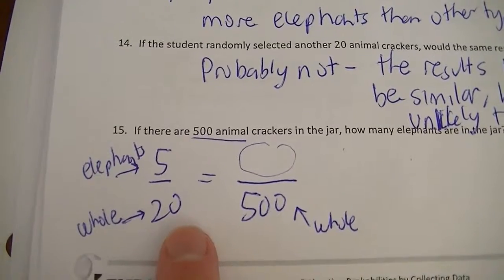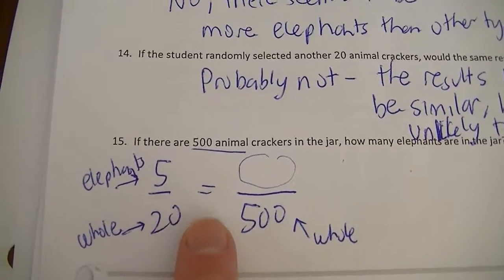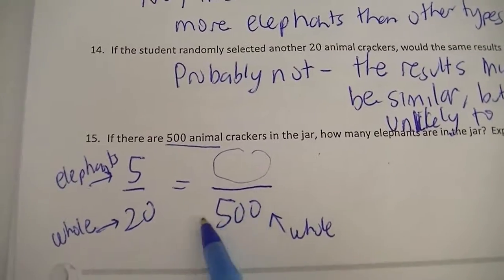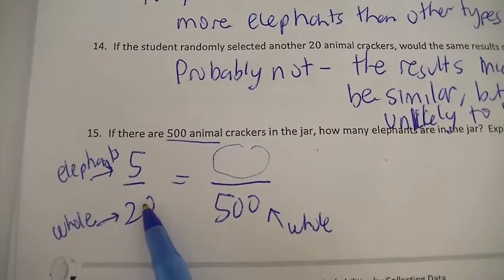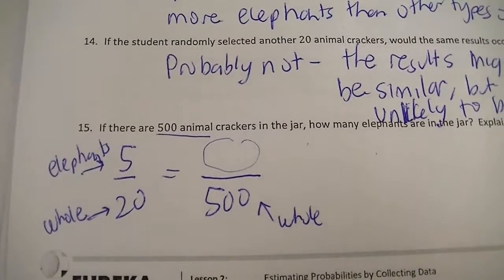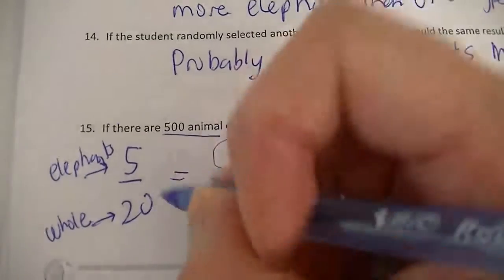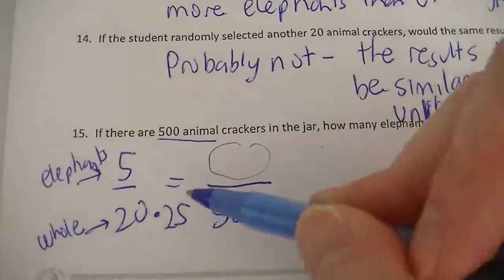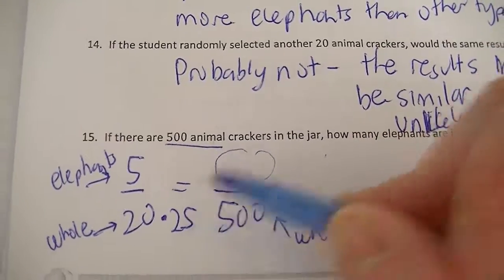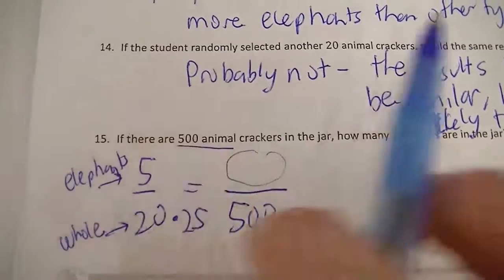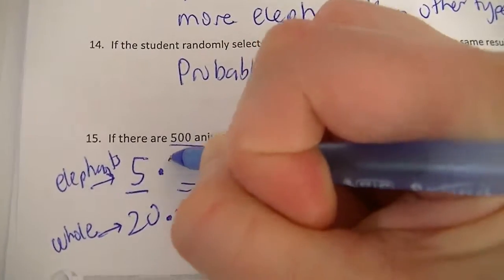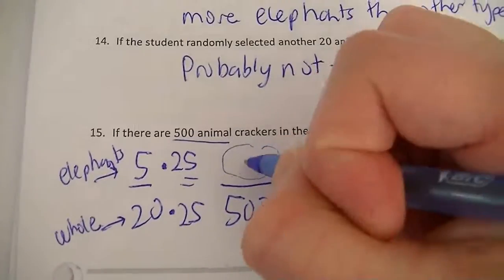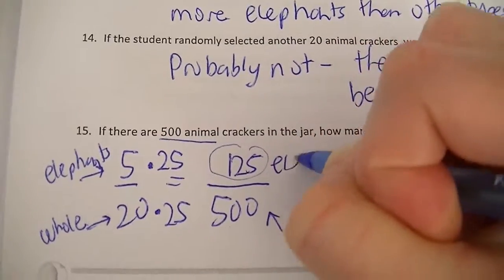So a faster way, if I'm looking for the factor that I multiply by 20 to get 500, is to just divide. 500 divided by 20 gives me 25. So I should know that 20 times 25 gives me 500. If I do that to the denominator to set up the equal fraction, I need to also multiply the numerator by 25. 5 multiplied by 25 is 125 elephants.